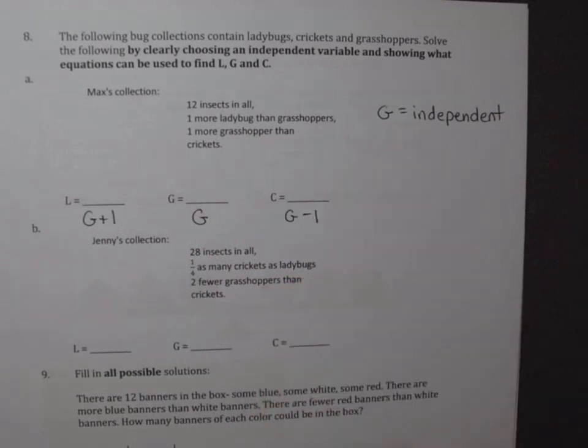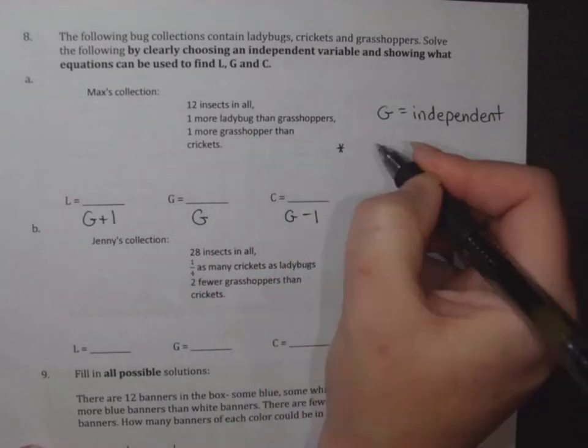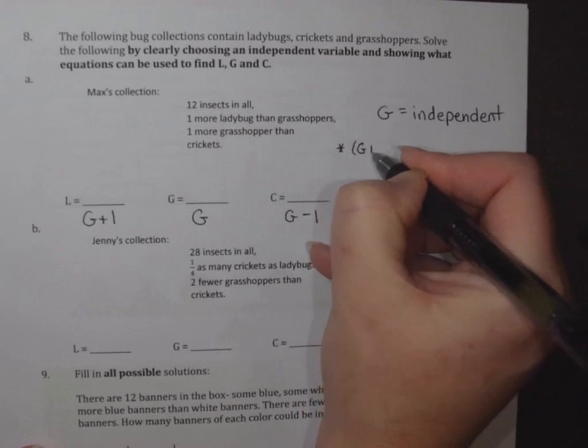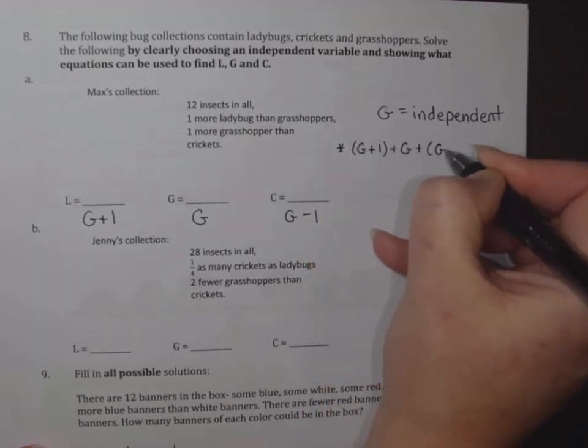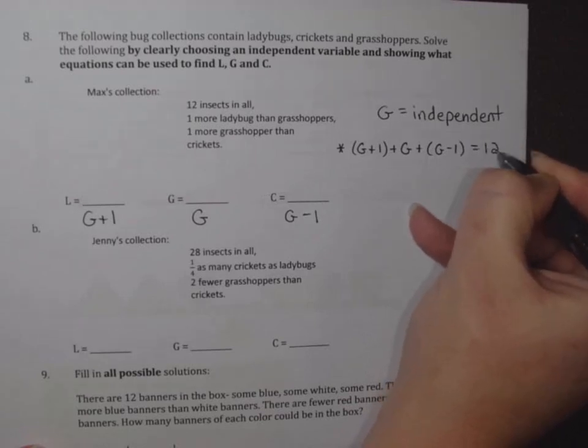And there's 12 insects in all. So when I ask you for the equation, this is what I'm looking for. I'm looking for, okay, we have a G plus 1, we have a G, and we have a G minus 1, and all that together equals 12.